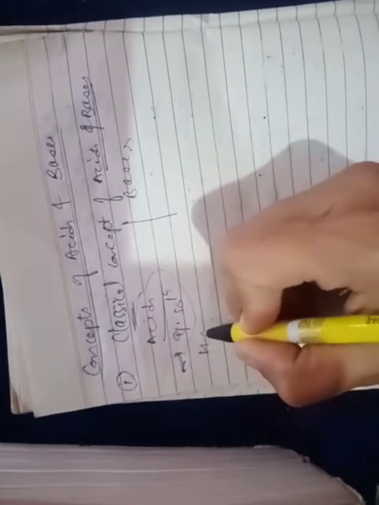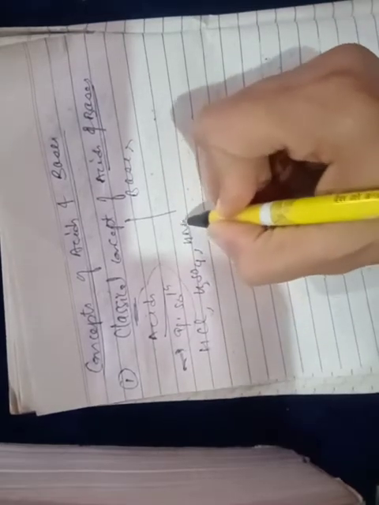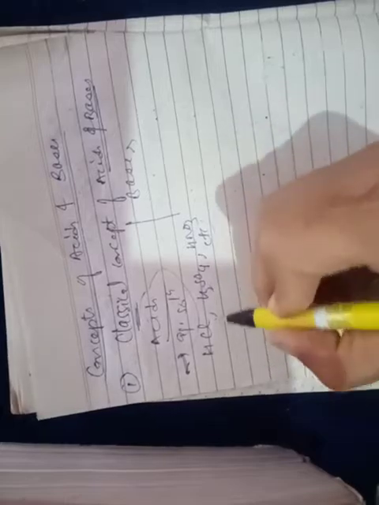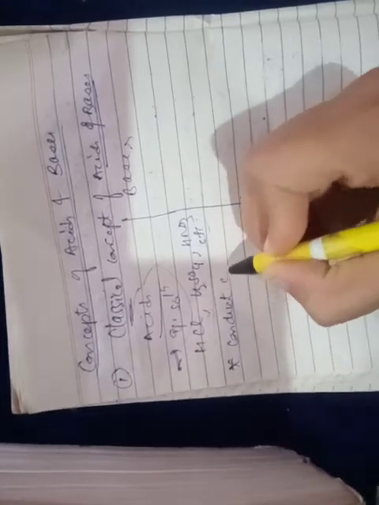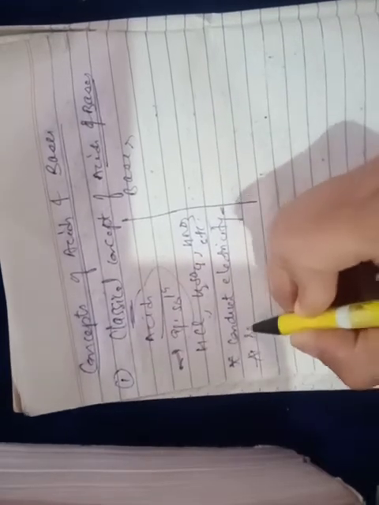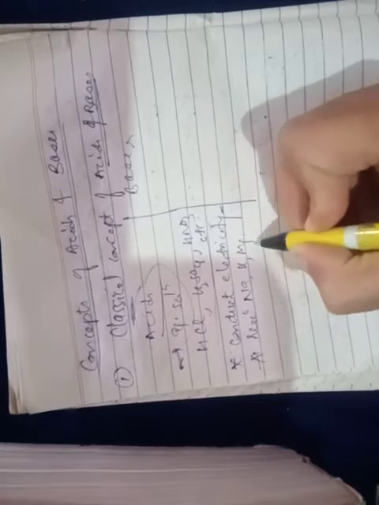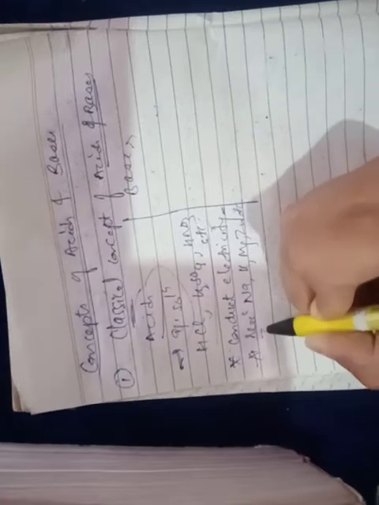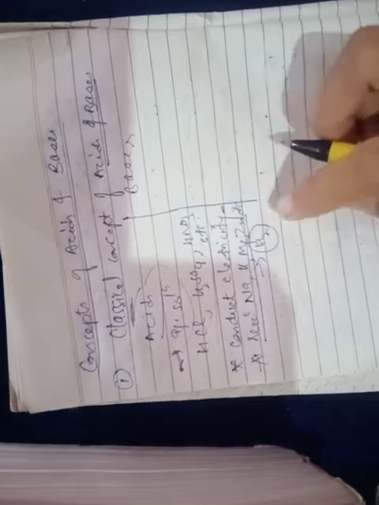Suppose we have taken the aqueous solution of a mineral acid such as HCl, hydrochloric acid, sulfuric acid, nitric acid, phosphoric acid, etc. Their aqueous solution conducts electricity, or can react with reactive metals like sodium, potassium, magnesium, zinc, etc. When acid reacts with these reactive metals, it always produces H2 gas.